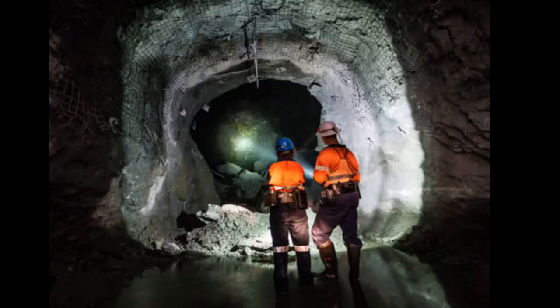Underground drifts and tunnels that are structurally sound contribute to the safety of workers and the mine as a whole. In this video, we'll show how you can design a mine drive or tunnel to an approved engineering standard and contribute towards underground mine safety.